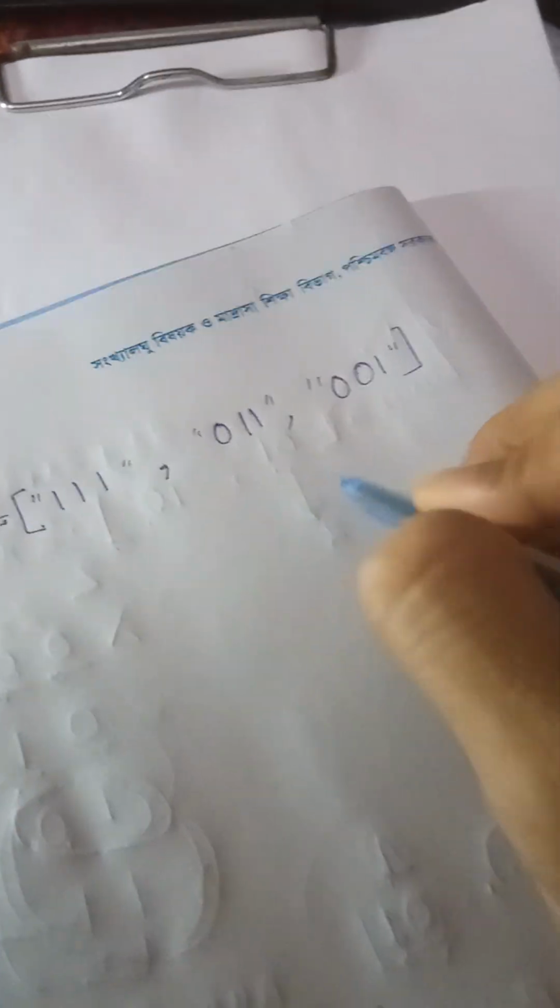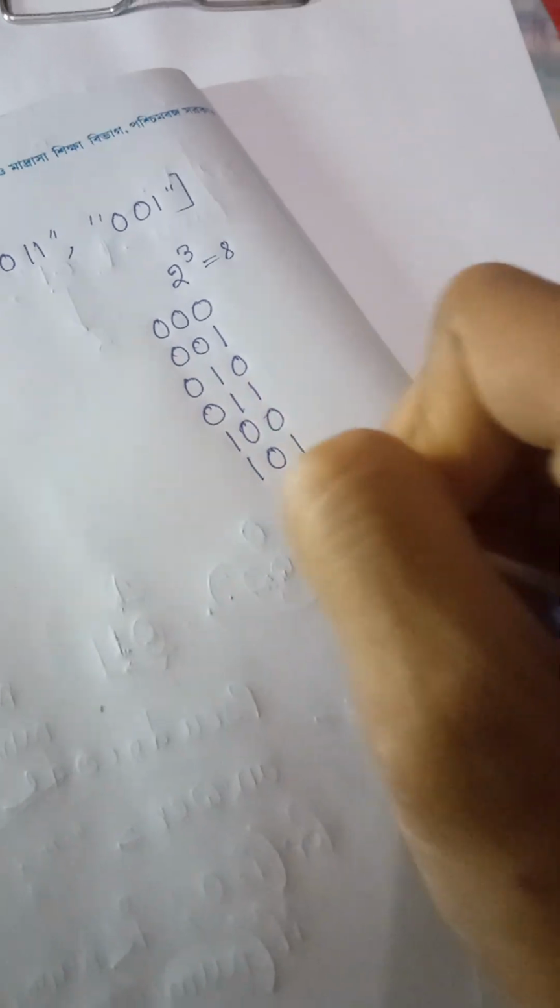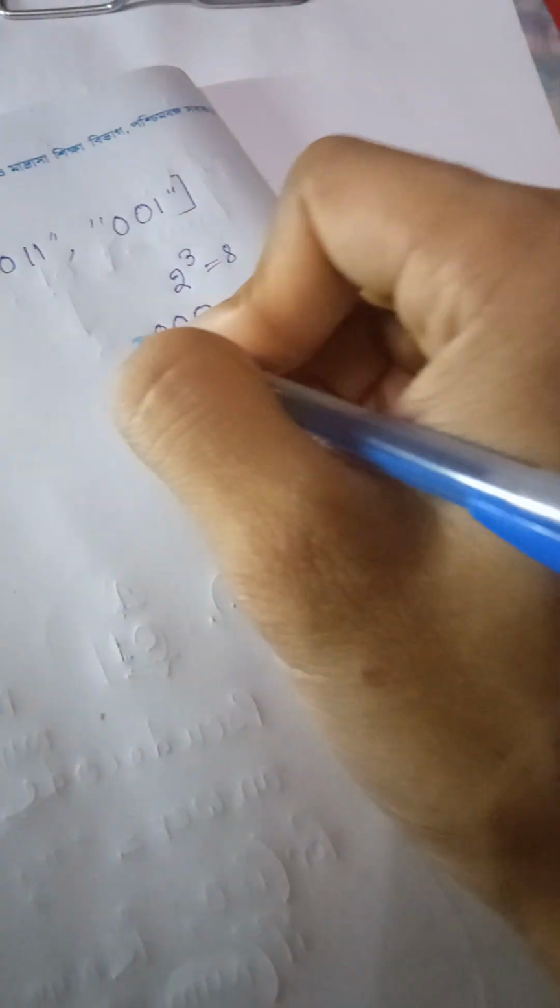First of all, for making you understand, of length 3, how many numbers are possible of 3 digits in the binary system? 2 to the power 3, that is 8. Like this one: 0 0 0, 0 0 1, 0 1 0, 0 1 1, next 1 0 0, 1 0 1, 1 1 0, 1 1 1. How many numbers are there? 1 2 3 4 5 6 7 8, so 2 to the power 3 is equal to 8 numbers.